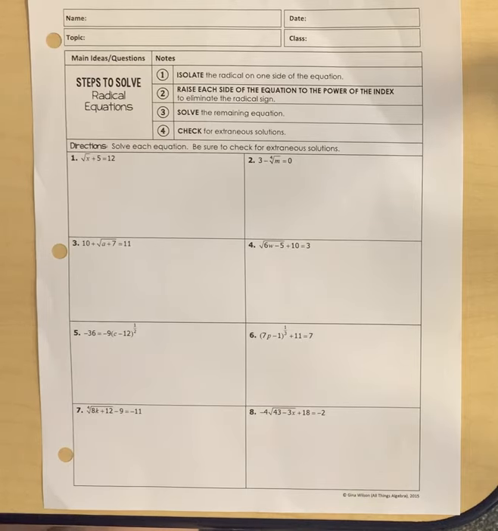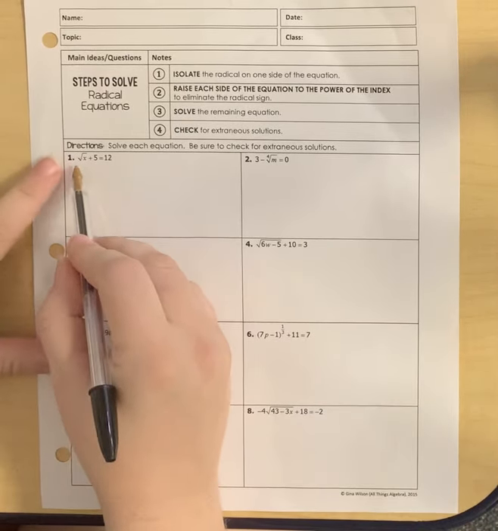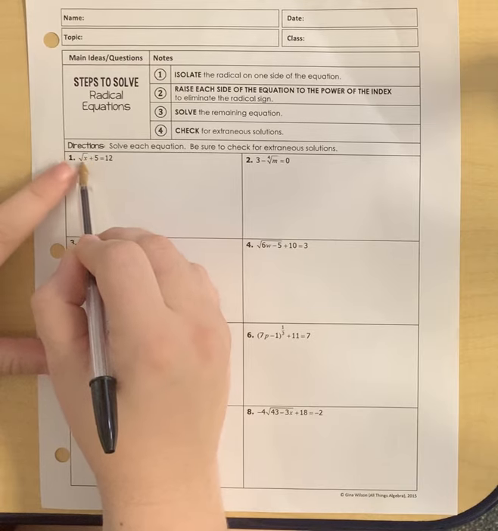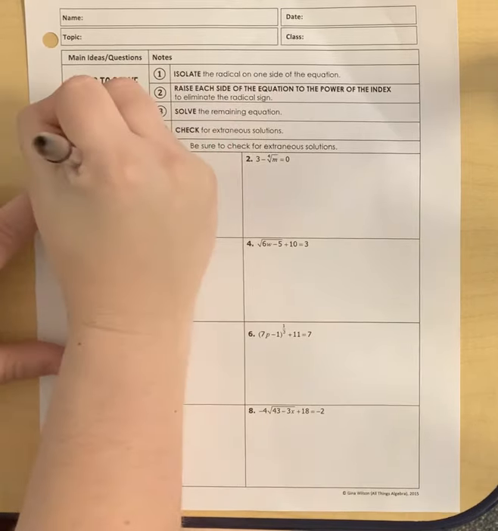Right, this video is over solving radical equations. The first thing that you want to do is isolate the radical on one side of the equation. So like on number 1, we would want to get the radical over here by itself. To do that, we've got to move the 5 over here by subtracting it.